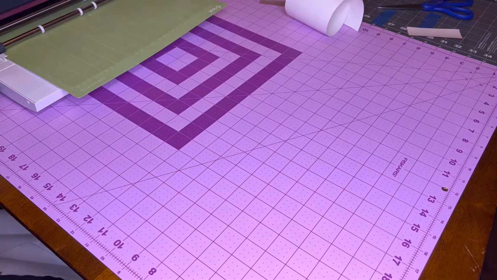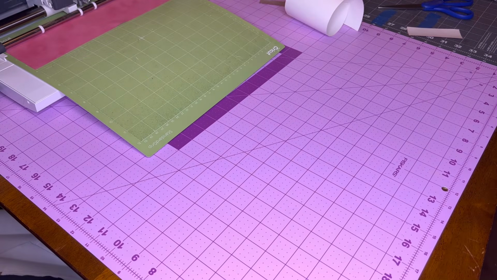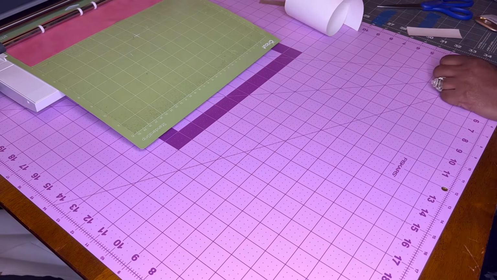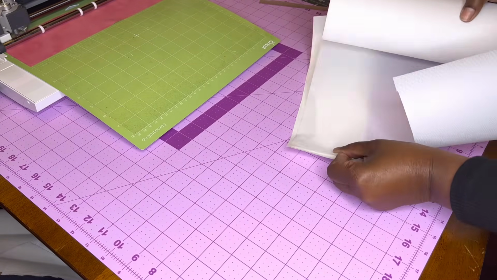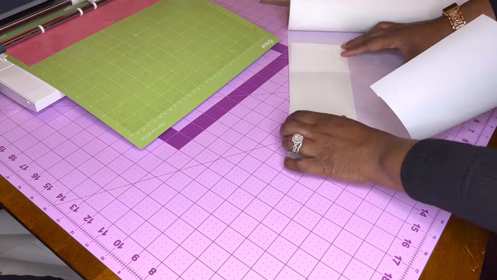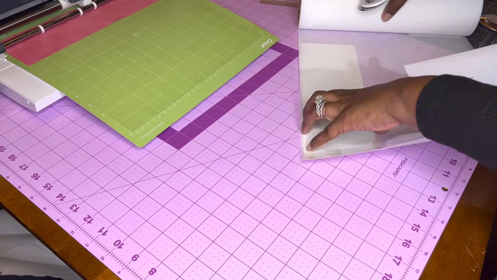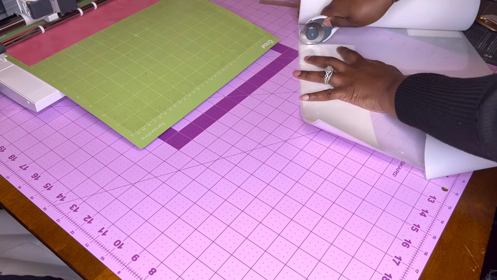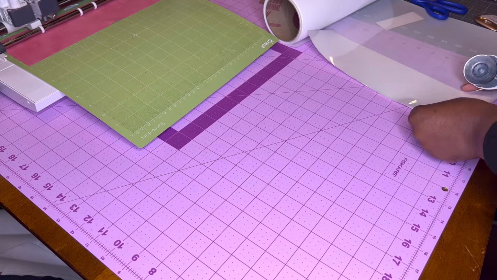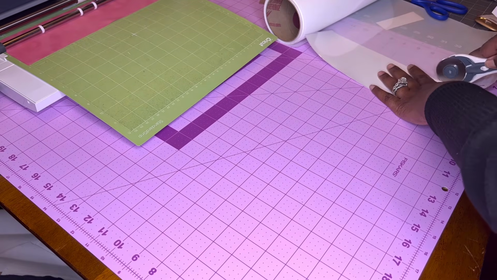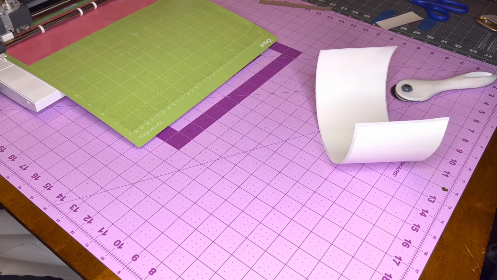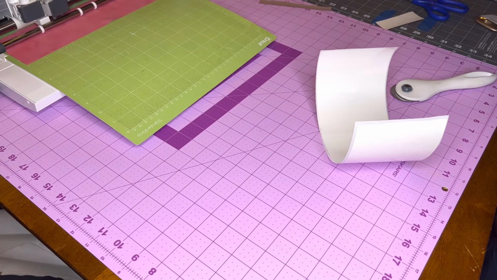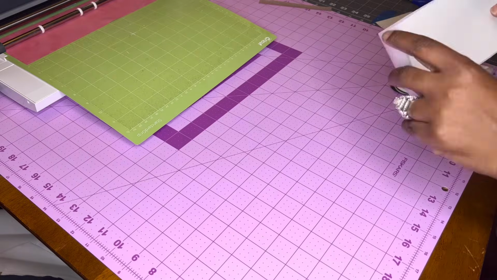Now, when you're doing rhinestones, cutting a rhinestone template, it takes a while. Now I'm taking the backing off the flock and measuring out to cut my transfer tape because I want the transfer tape to be the same size as the flock.